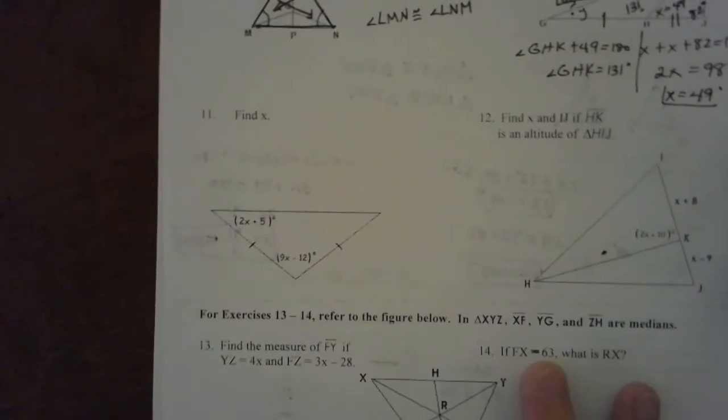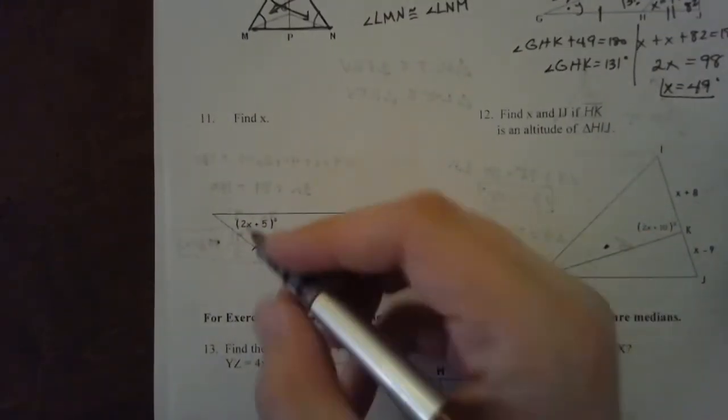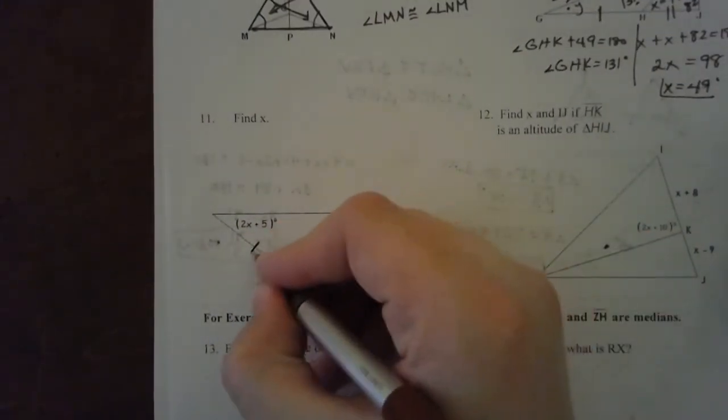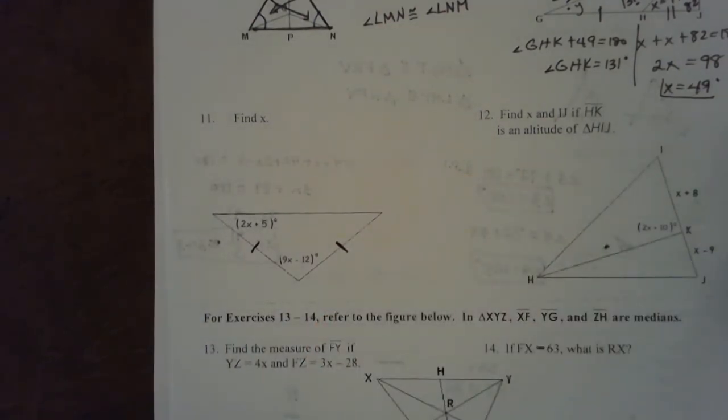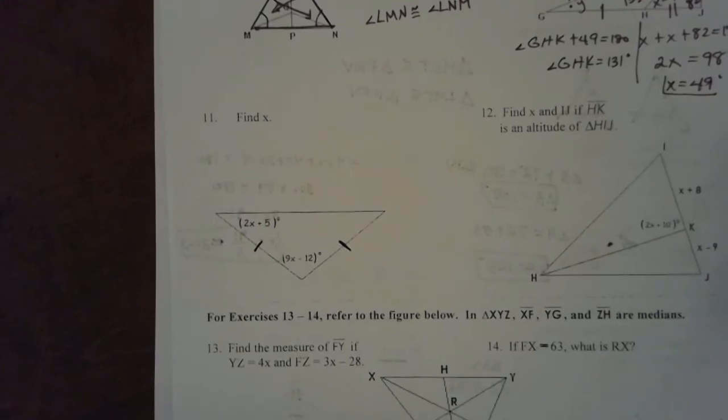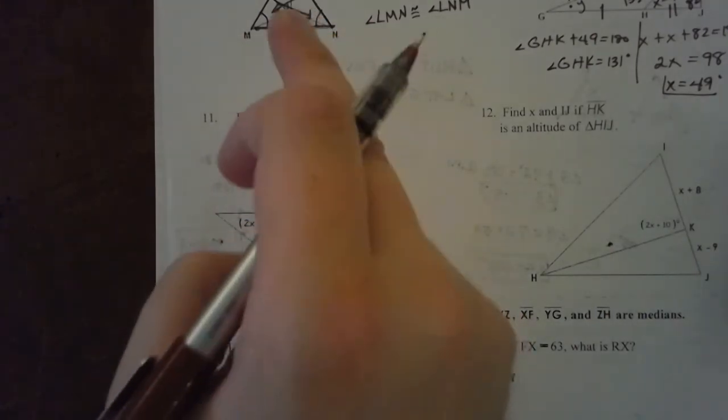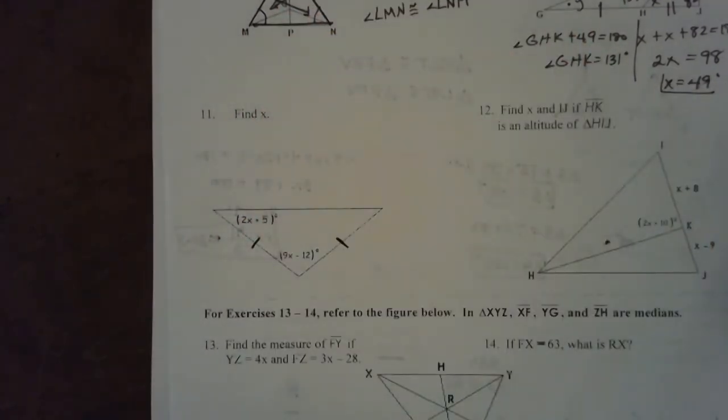Number 11. So we're given this figure right here. This is an isosceles triangle. We know that because of the tick marks right here. And in this isosceles triangle, they give us the measure of two angles, and we are asked to find x. So in an isosceles triangle, again, because of the isosceles triangle theorem that we used back up here at numbers 9 and 10, we know that congruent sides are opposite from congruent angles.